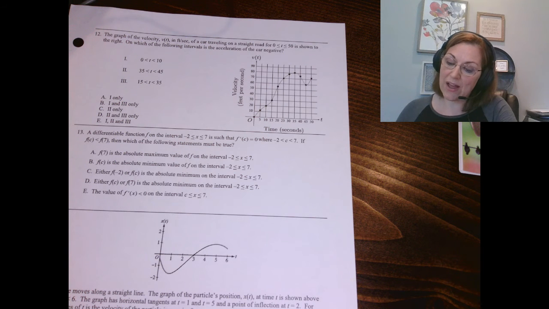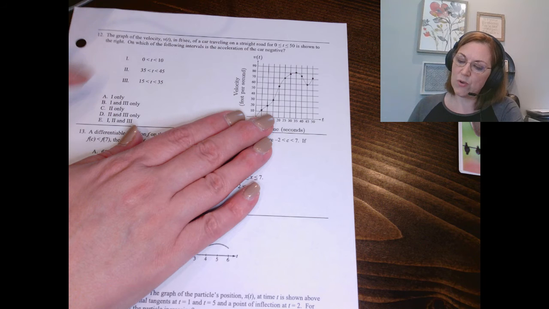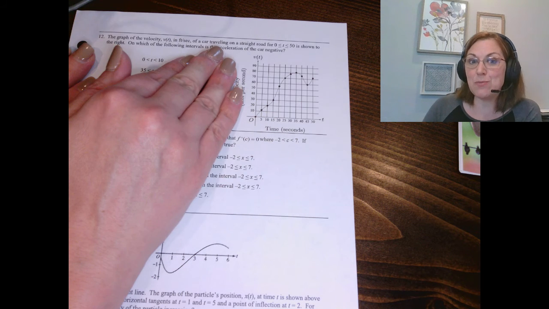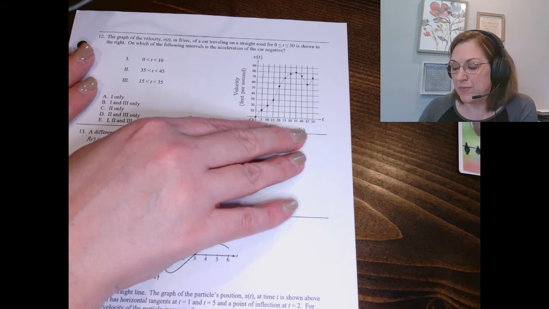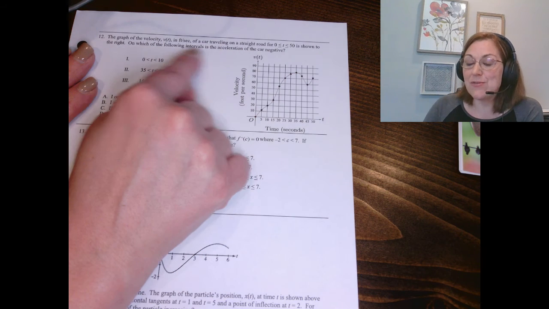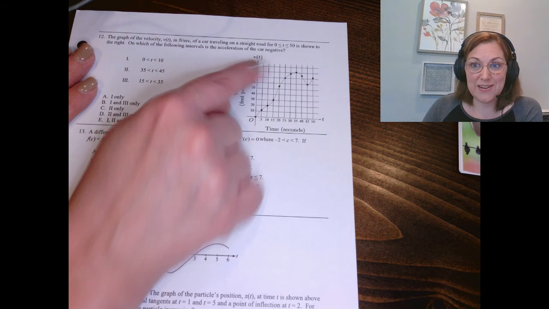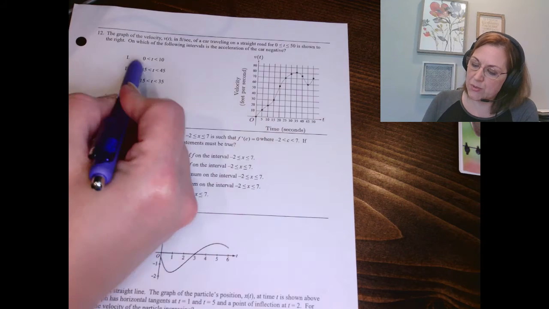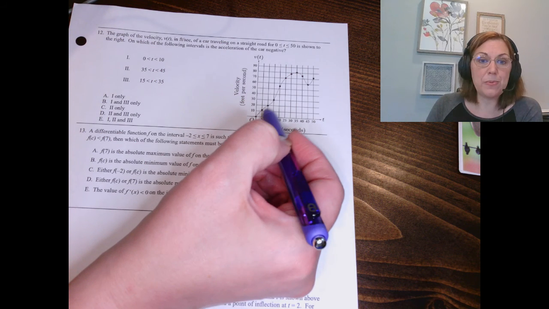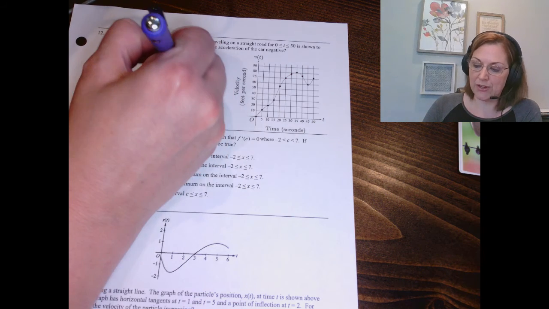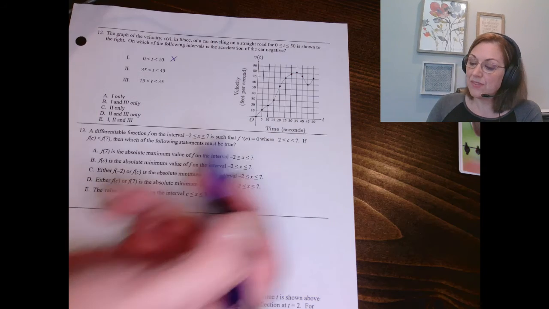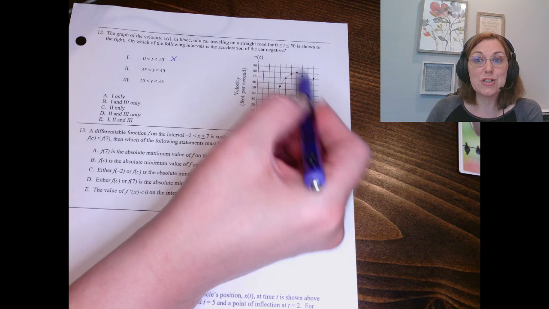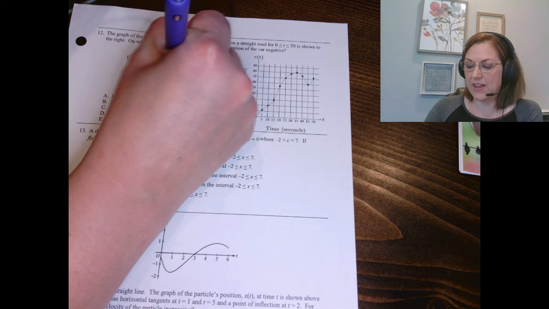Number 12, the graph of the velocity is given. Which of the intervals is the acceleration negative? So acceleration would be the velocity's derivative. So this is really asking you on what intervals is the slope of this graph negative? So the slope of this graph between 0 and 10, slope here is positive. I'm looking for it to be negative. 35 to 45. From here to here, slope is negative. That works.